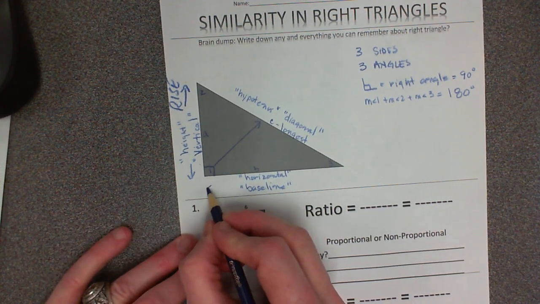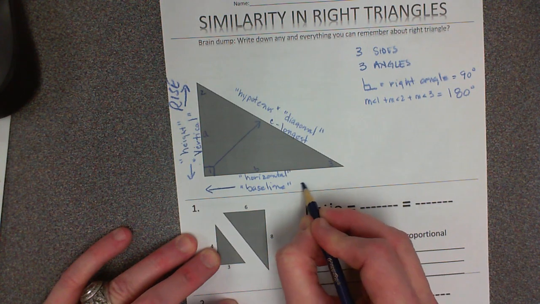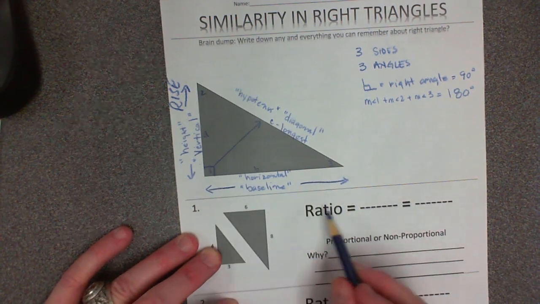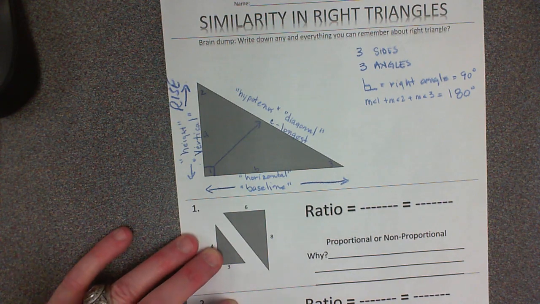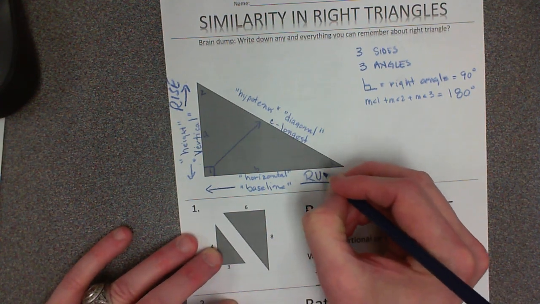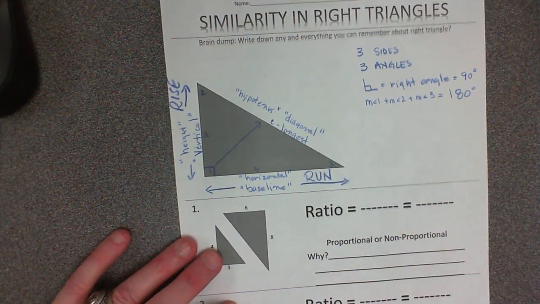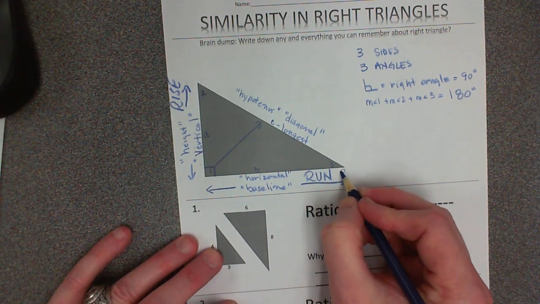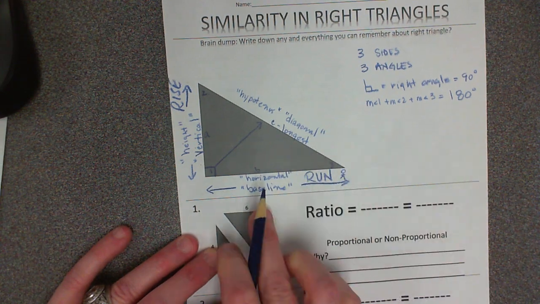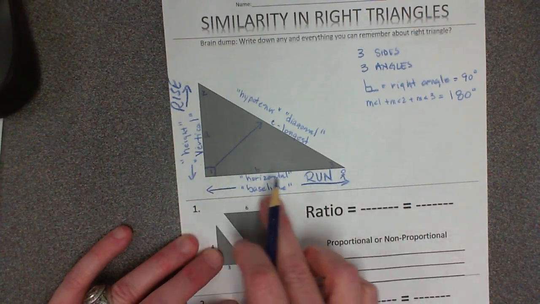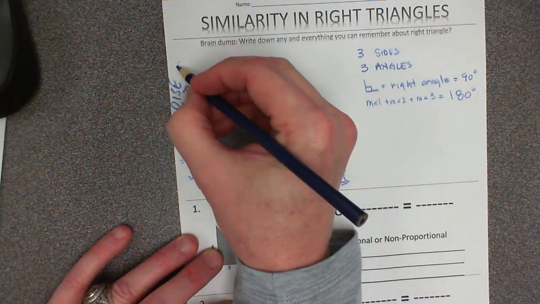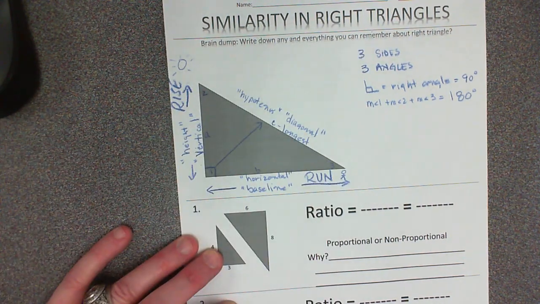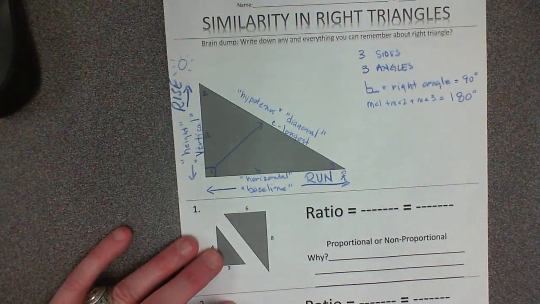We also need to learn that the horizontal leg, the baseline of the right triangle, is called the run. Okay? How you might remember that is that you run across the ground. The sun rises up and down, up and down.